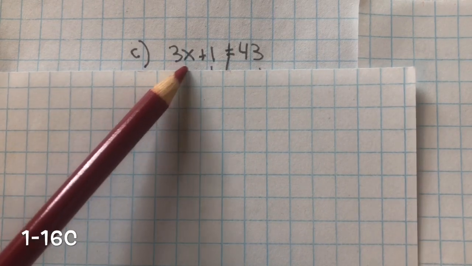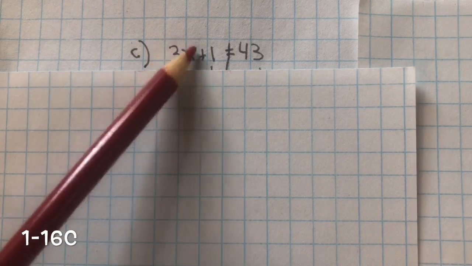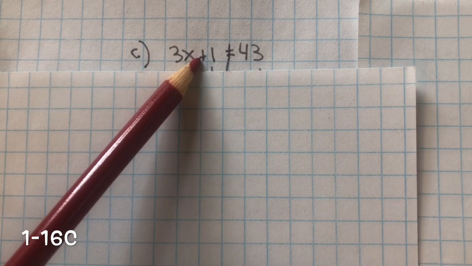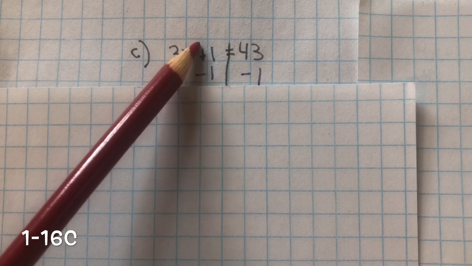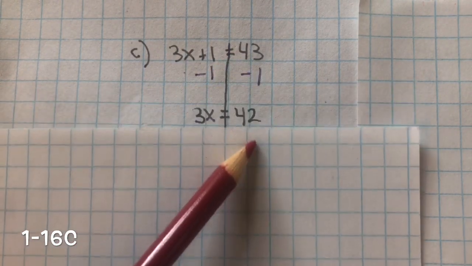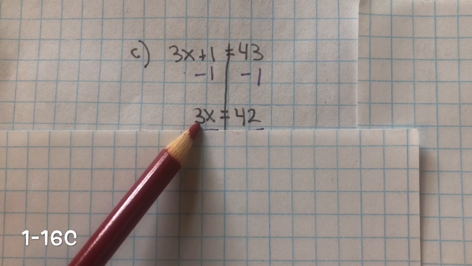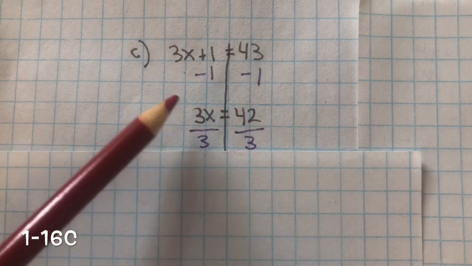Problem C, 3x plus 1 equals 43. We want to get x by itself. So inverse property of addition is subtraction. Created a 0 pair. 43 minus 1 is 42. This is multiplication. Inverse property of multiplication is division.